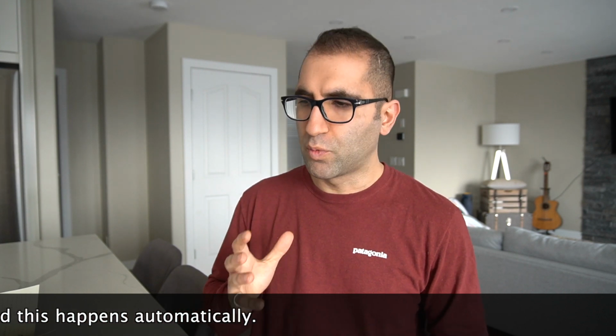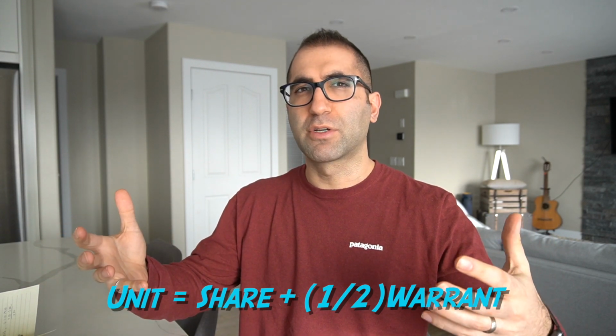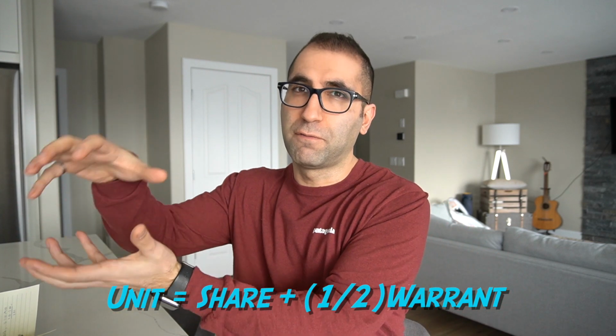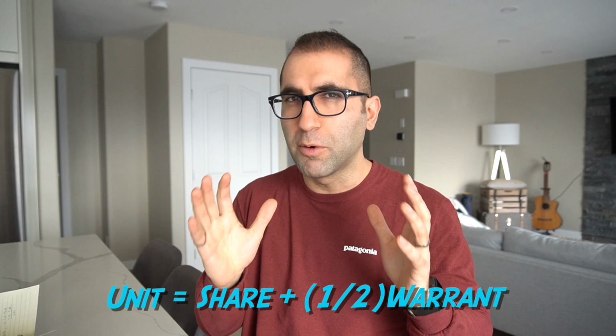Now, by the way, you will need to pay attention to that little fraction if you're going to buy units, because later when you go to exercise the warrant part of that equation, you are going to need a full warrant in order to get a share and be able to redeem that. So if you're buying units where they give you a share plus half a warrant, that means you're going to have to get 2 units, so then you'll have 2 shares plus a full warrant that you can also trade for a share a little bit later on. So I hope that makes sense.